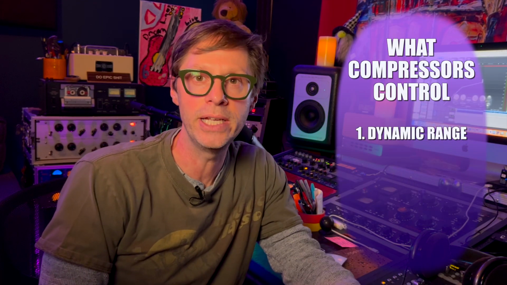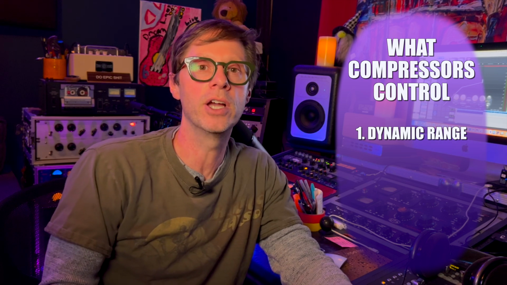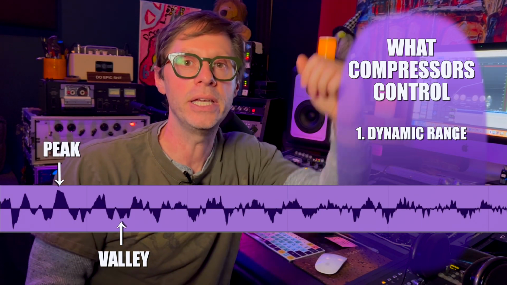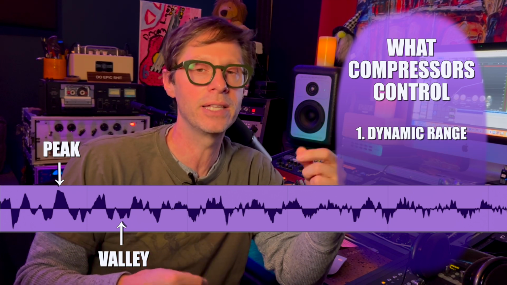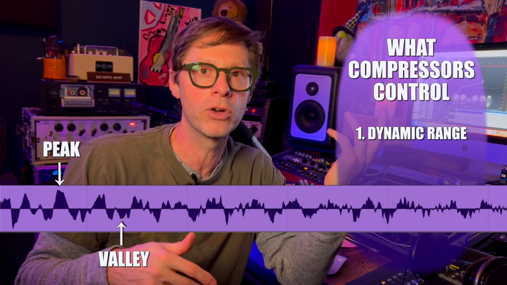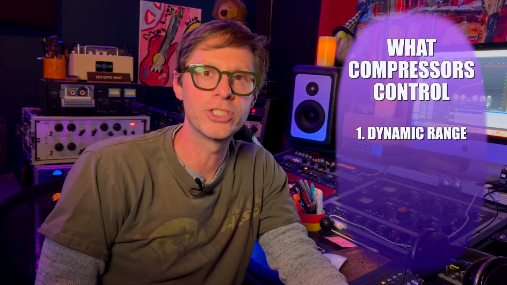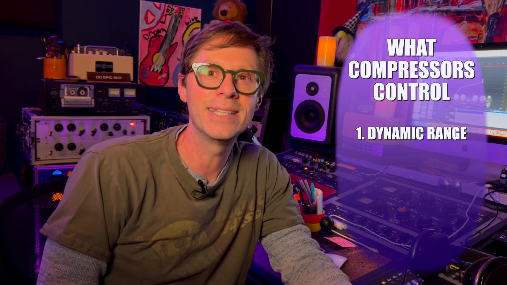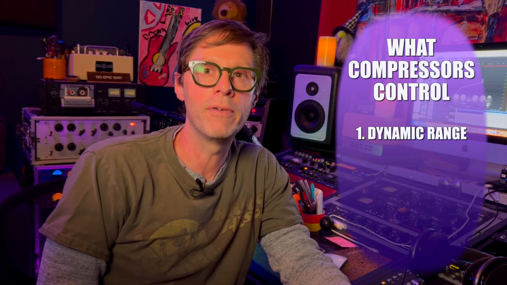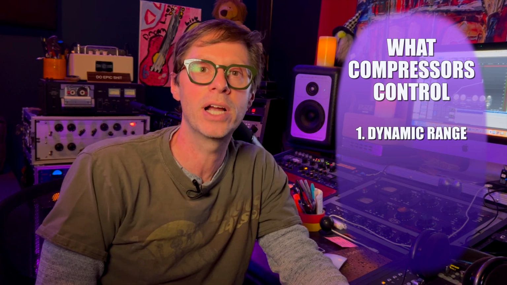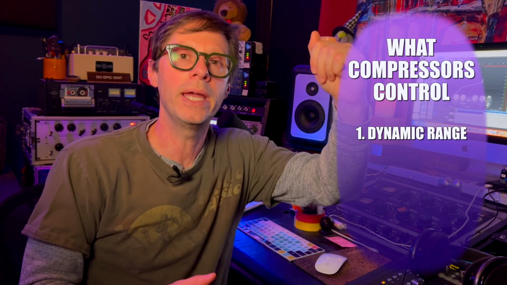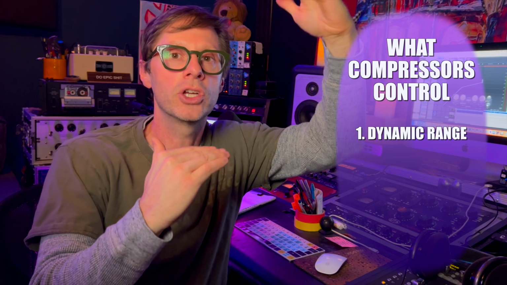And there's three things that compressors control. First and foremost is dynamic range. Dynamic range you could think of as the peak and valley of an audio source. And you're talking about the loudest point of it, like the loudest note a bass might play in a riff, to the softest note. A compressor modifies that dynamic range based off the type of compressor we're using and how aggressive we are telling that compressor to be, so it basically will bring the peaks and valleys closer together.